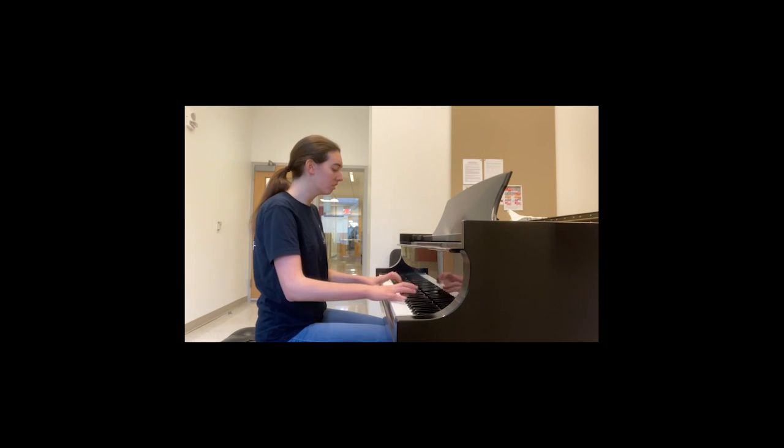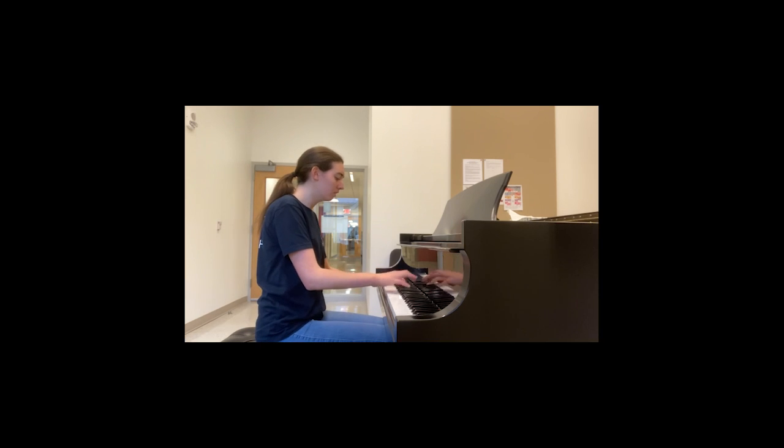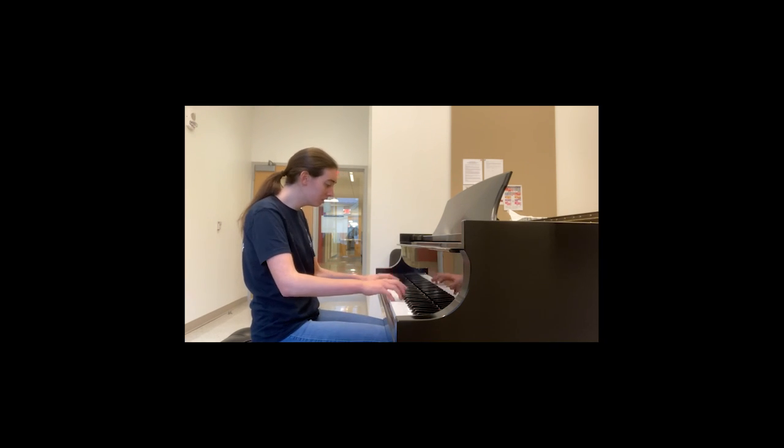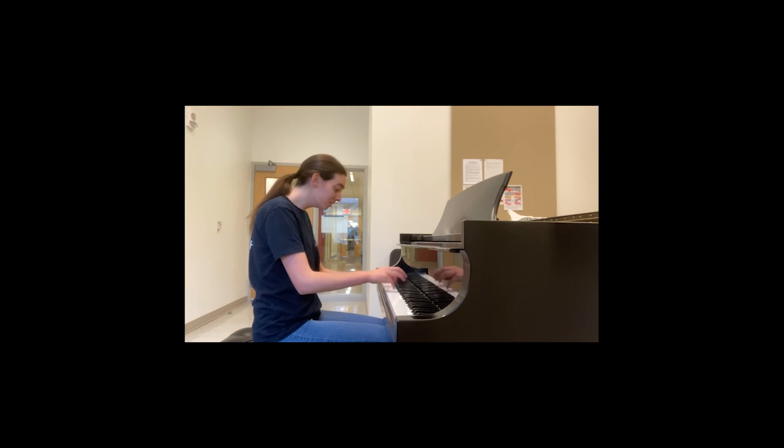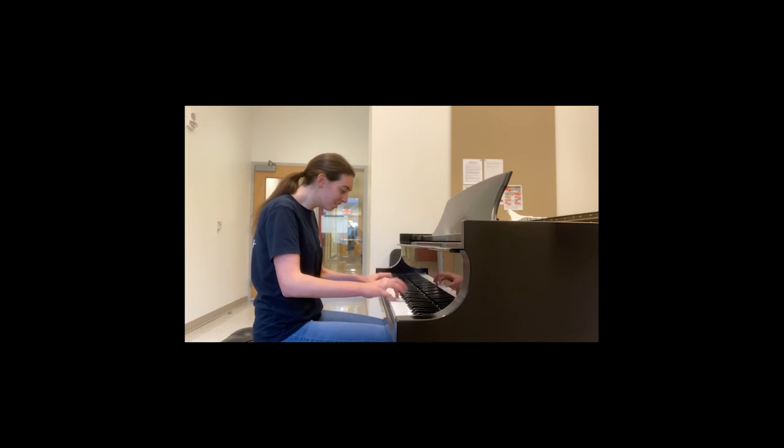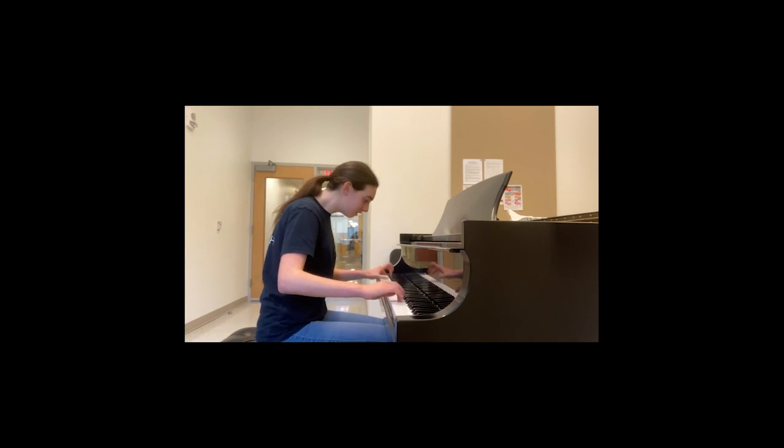Now we're at the end of the piece, which has a similar personality to the beginning. Prokofiev was able to fit all different kinds of emotions, colors, and characters all into one piece. That's the beauty of a sonata.